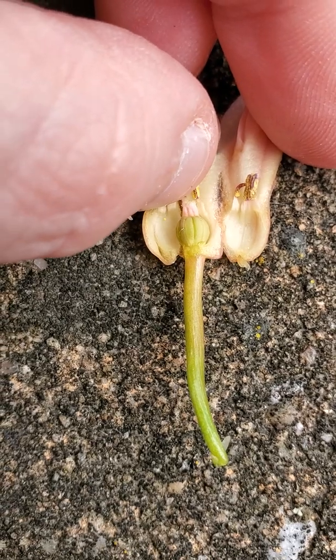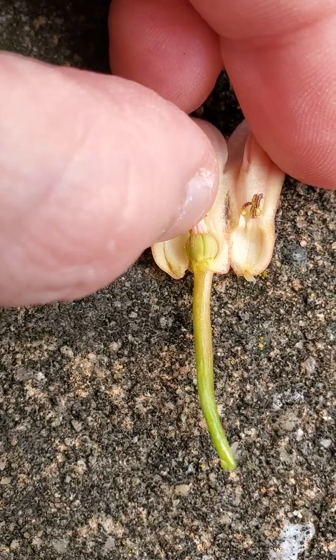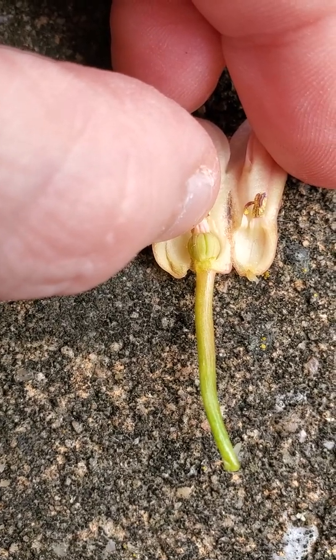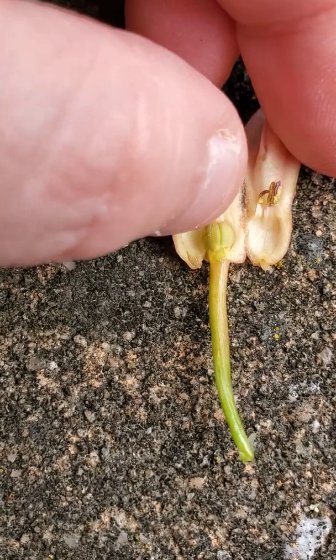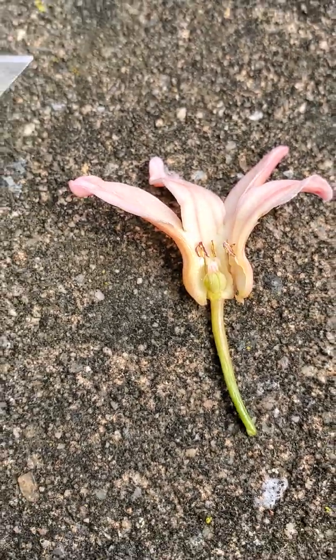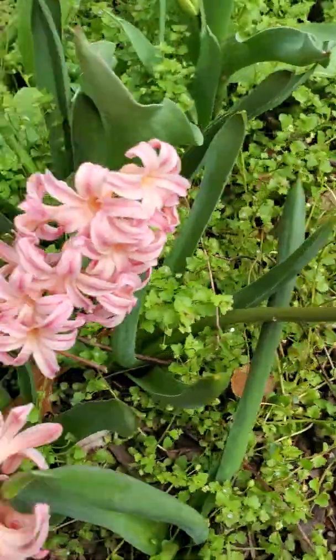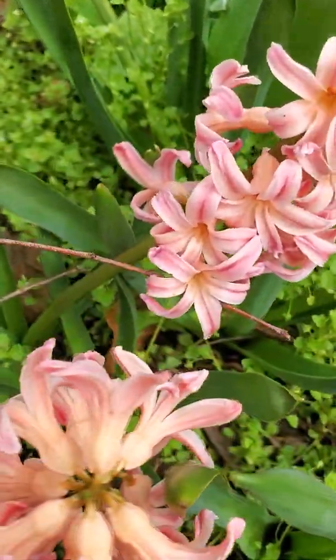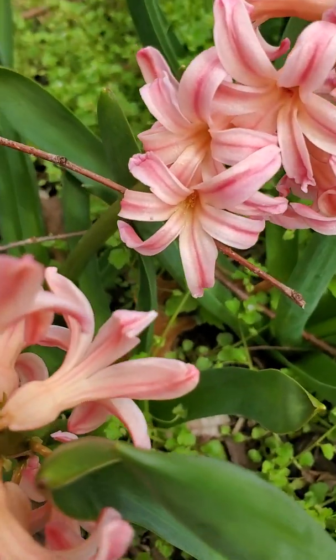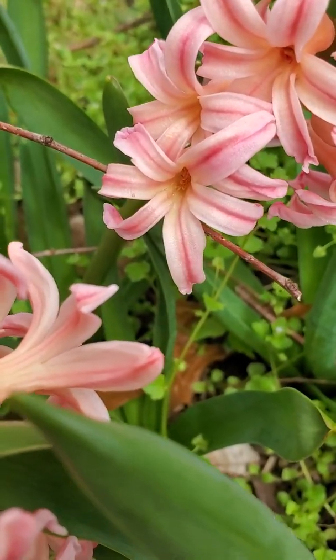Okay, and you can see multiple stigmas and styles above, indicating that this is going to be a compound carpel, or a compound pistil with many carpels, excuse me. As far as whether this is actinomorphic or zygomorphic, if we look again at this, we can see that there are multiple planes of symmetry. Okay, so this would be another actinomorphic flower.